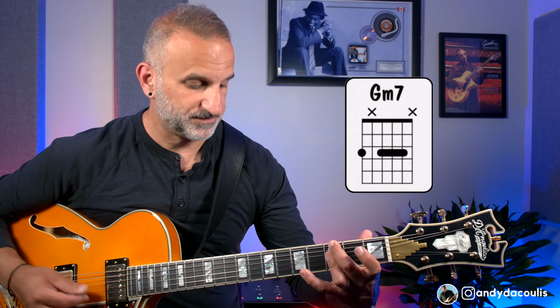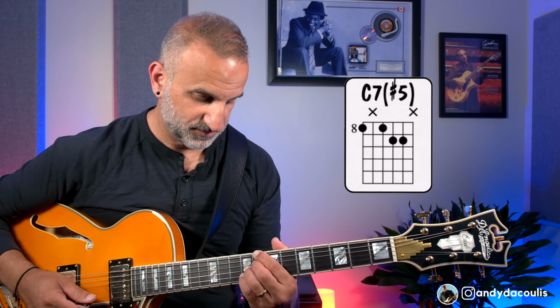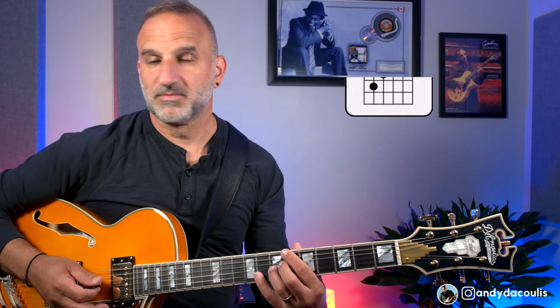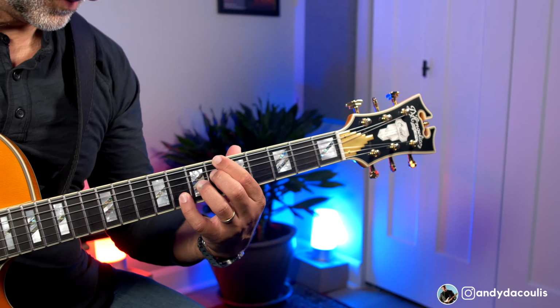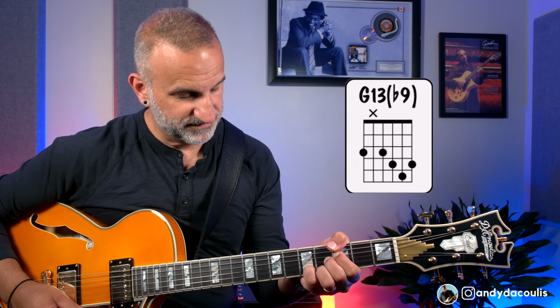Now we have a 2, 5, 1 to the 4 chords. That would be G minor 7. The 5 going to F would be C7, and then moving to C7 altered, then to F, the 4 chord, moving to B flat, the flat 7 dominant, and then C major 7, E flat 13, which is replacing A7, and then a D minor 7, and finally G13 flat 9, going back home to 1, C major 7.